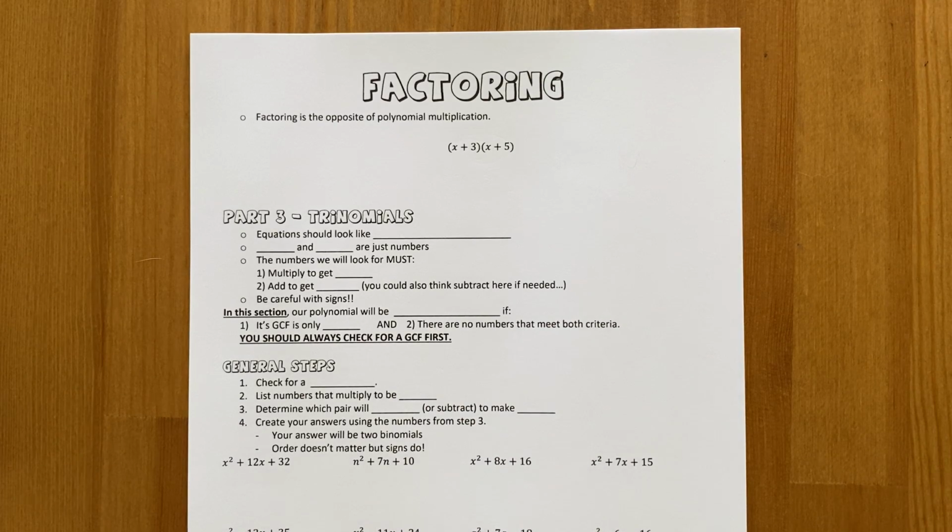Today we're jumping into our third version of factoring, and arguably the most common and most important kind, and this is going to be factoring trinomials. So it's still kind of rooted in FOIL. It's still the opposite of polynomial multiplication. Just the numbers and signs that you'll see here are less specific than they were for difference of perfect squares.